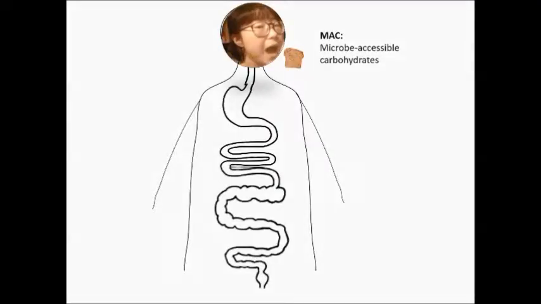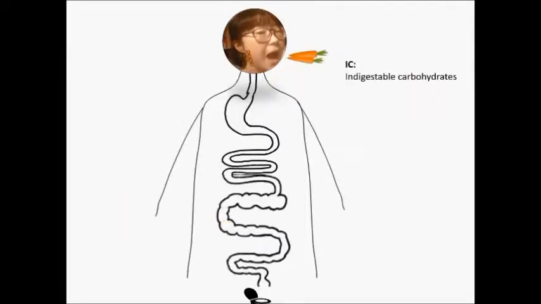The third group is MAC. For example, inulin. The digestion is fully dependent on the microbes in the large intestine, also providing short-chain fatty acid beneficial for our tissue health. The last group is indigestible carbohydrates, such as cellulose, which cannot be degraded by us or by microbes.